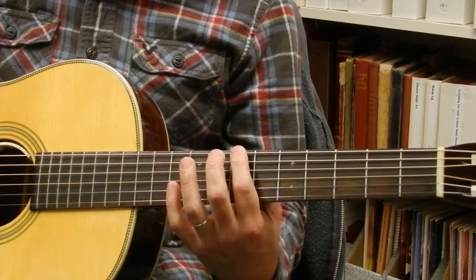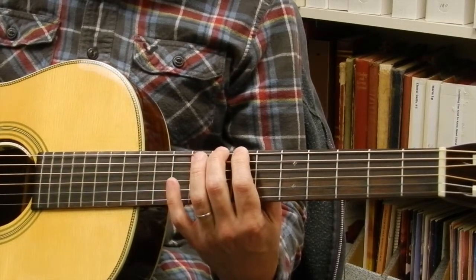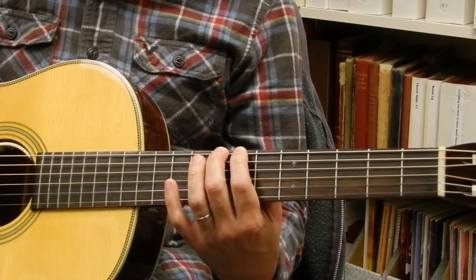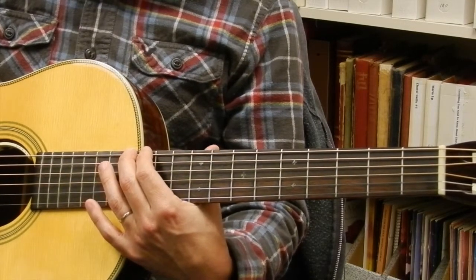Technically it is a B sharp, but we usually just say C. So B and C are right next to each other, and E and F are right next to each other.